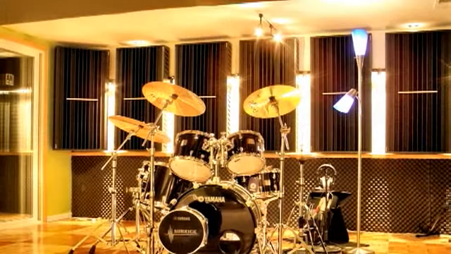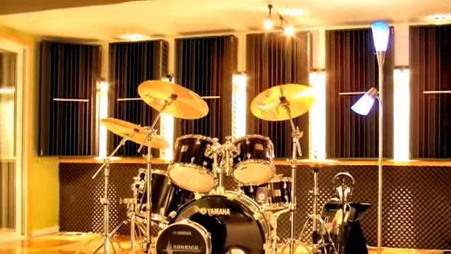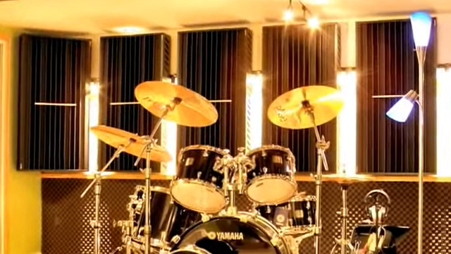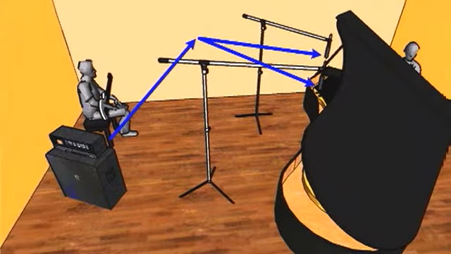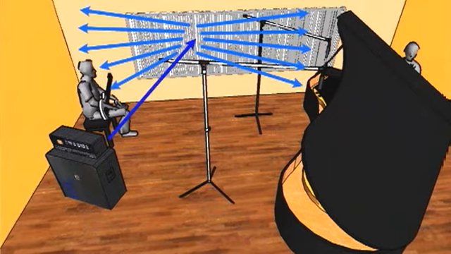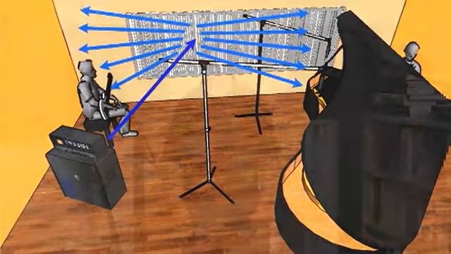Diffusers are used equally in recording and listening rooms. In recording rooms, they reduce the strength of reflections getting into the microphones by scattering the reflections rather than directing them back towards the sound source. This scattering also reduces the sound of instruments and guitar amplifiers from getting into nearby microphones meant for other instruments.